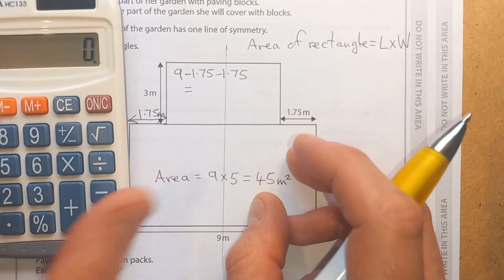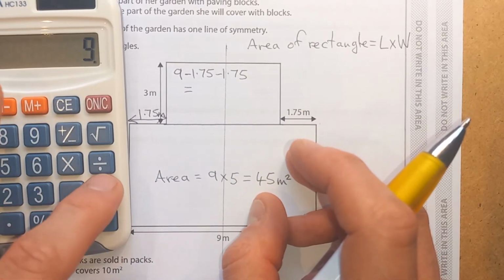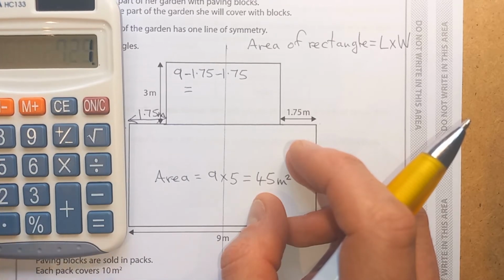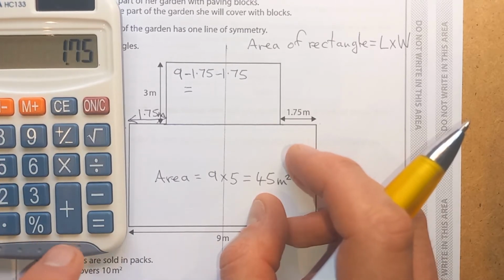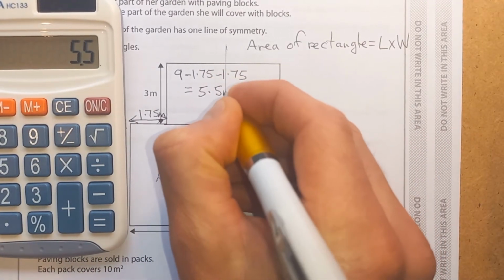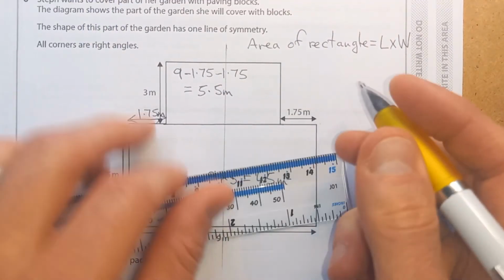Okay. We'll do the 9 minus 1.75, and then minus another 1.75. If you want to add the 1.75s together and then take them off in one go, that's fine. So we've got 5.5 meters.